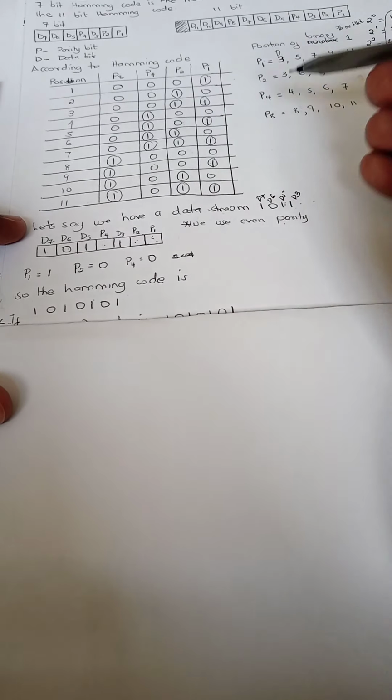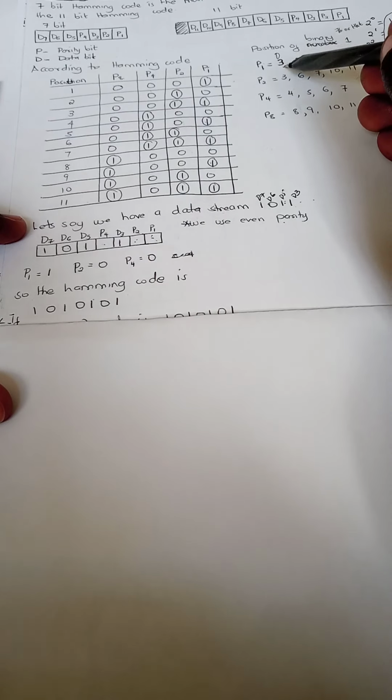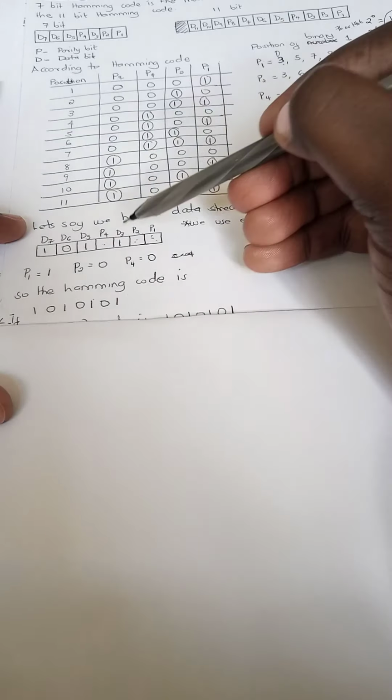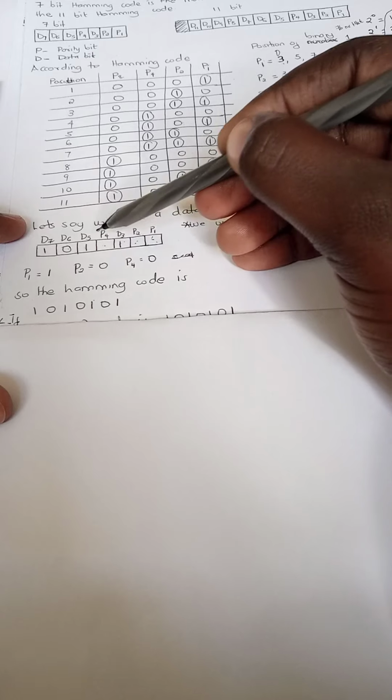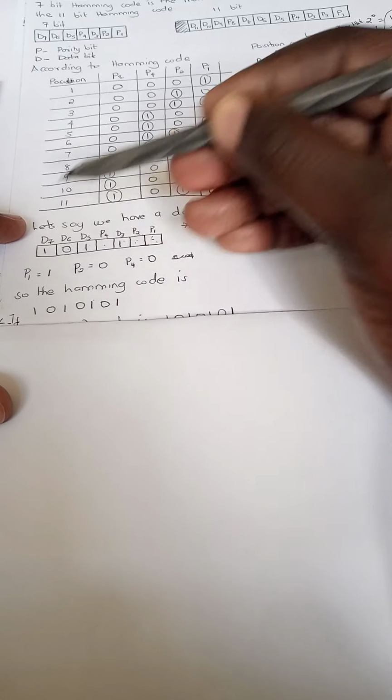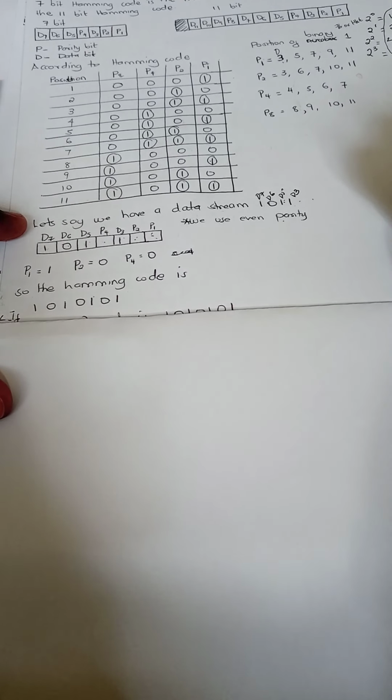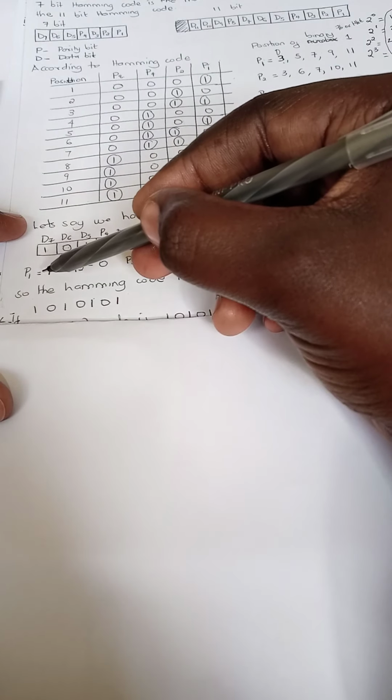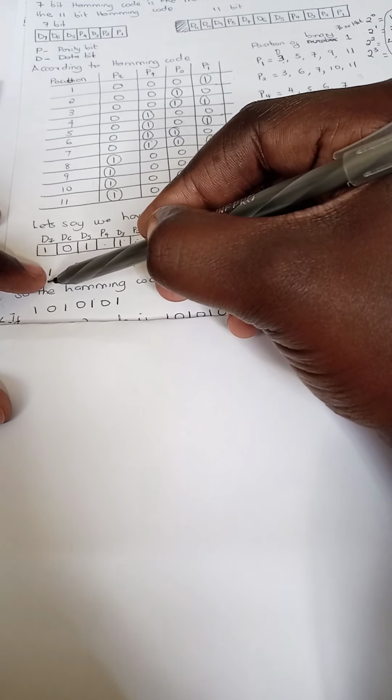So for parity 1, we said we are looking at data bits 3, 5, and 7. Data bit 3 is 1, 5 is 1, 7 is 1. Those are three ones, and we're using even parity. So to make it even, we'll have to add a 1. That's why parity bit 1 is 1.